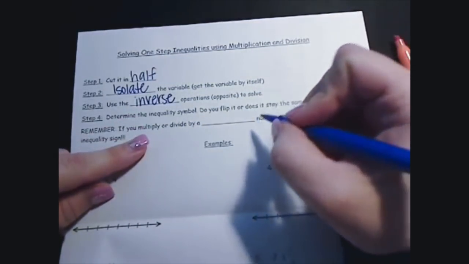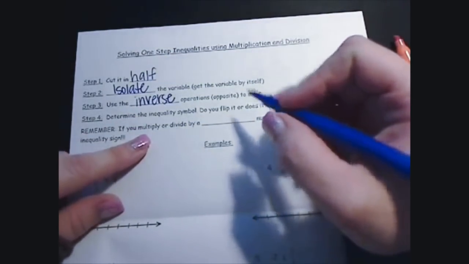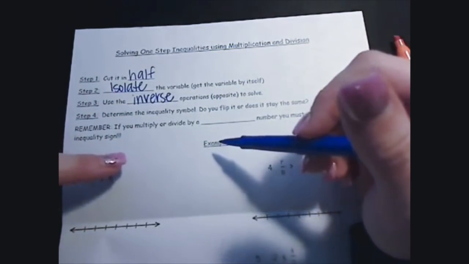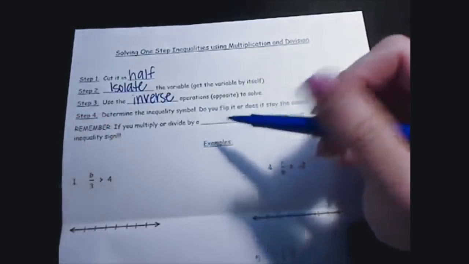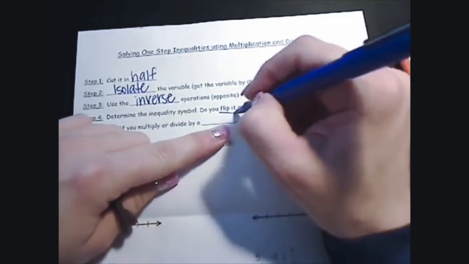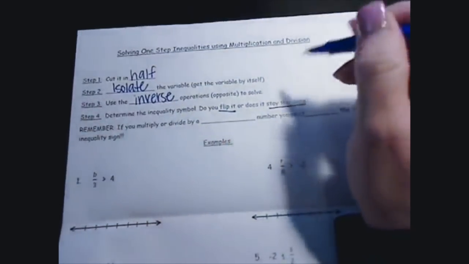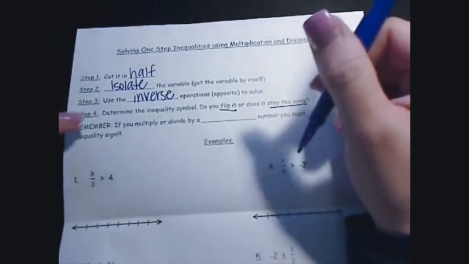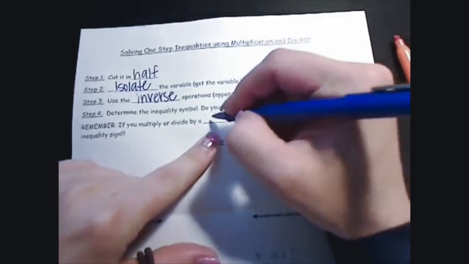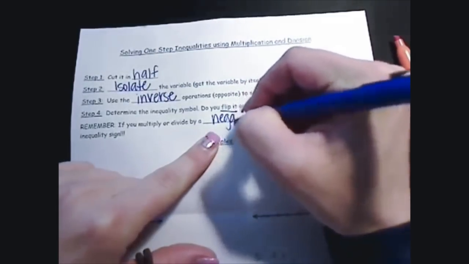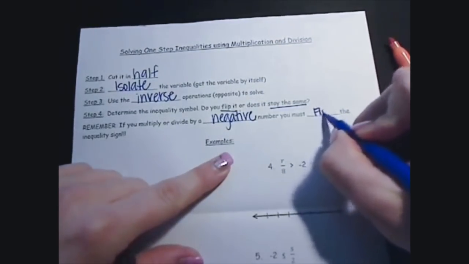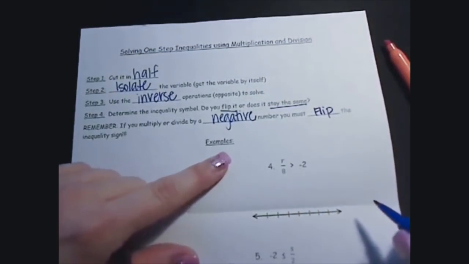operations to solve. Step 4, unlike in addition and subtraction where we just brought the inequality symbol down, we are going to have to determine the inequality symbol now with multiplication and division. So we're going to ask ourselves, do you flip it or does it stay the same? Alright, so the reason we're going to ask ourselves that is if you multiply or divide by a negative number, we are going to flip the inequality sign.